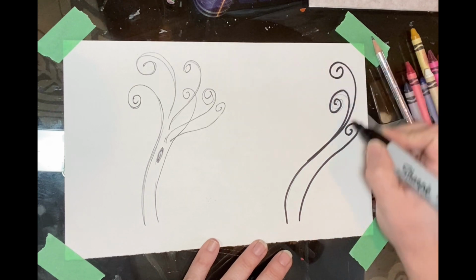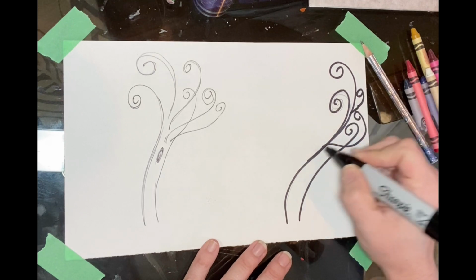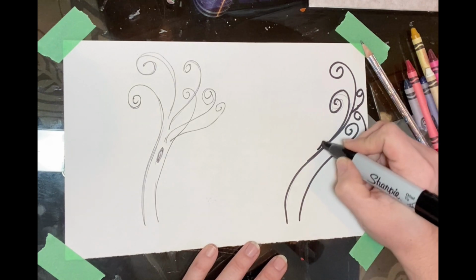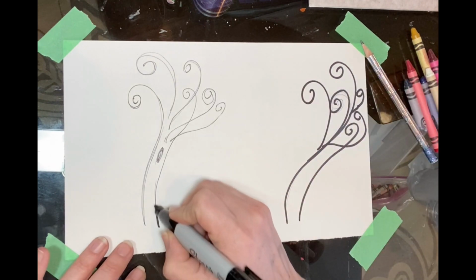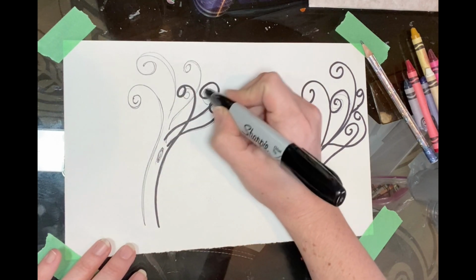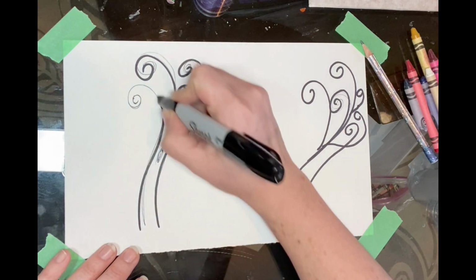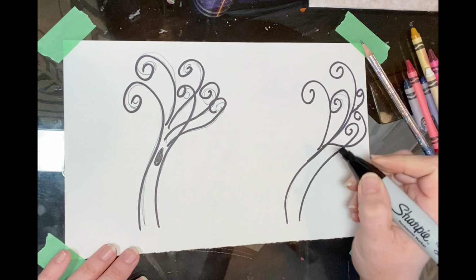It's really blowing. Okay. Your tree is really just blowing sideways.